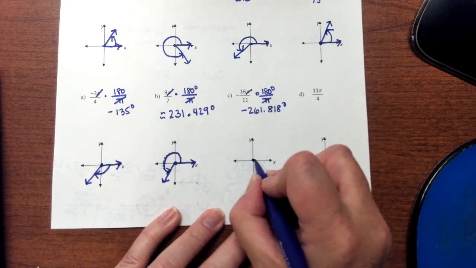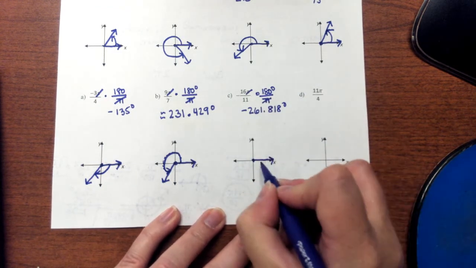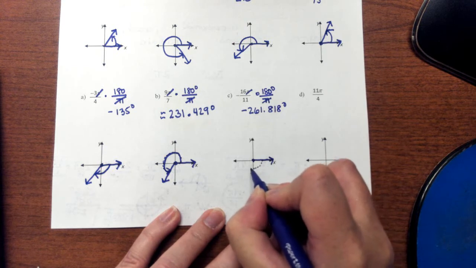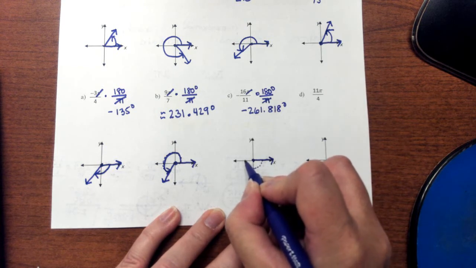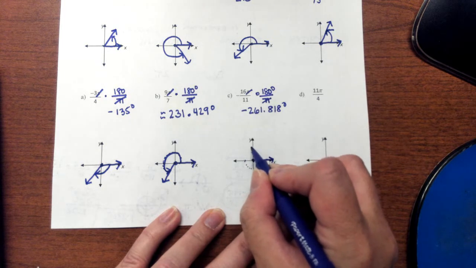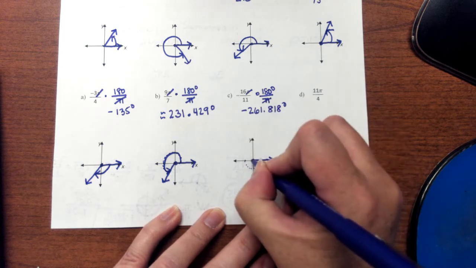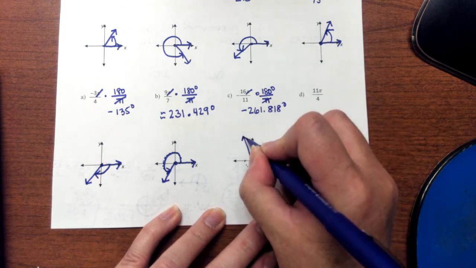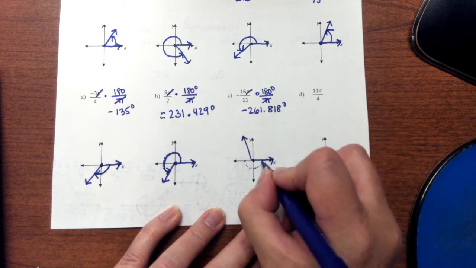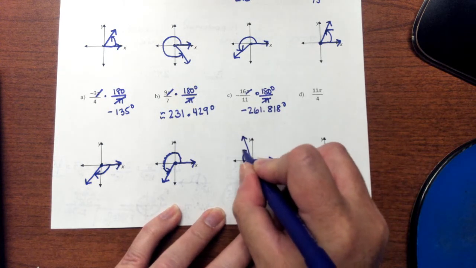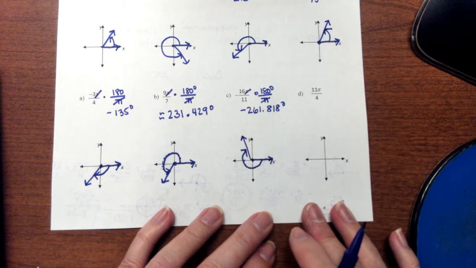So again, my initial side is on my positive x-axis. So there's negative 90, negative 180. Now, if I went a full other negative 90 degrees, that put me at negative 270. So notice 261 is about 9 degrees less than 270. So I'm going to draw my terminal side pretty close to that y-axis. So notice my terminal side is up there in quadrant 2.